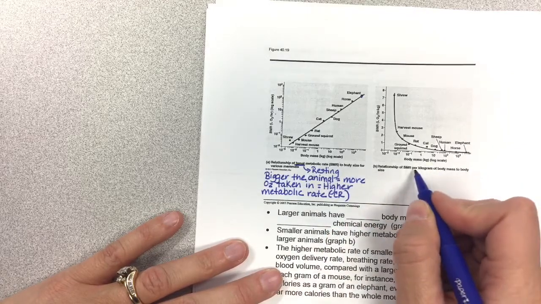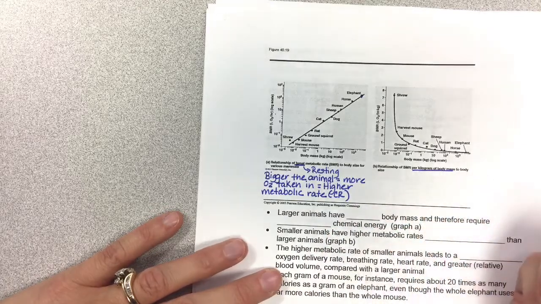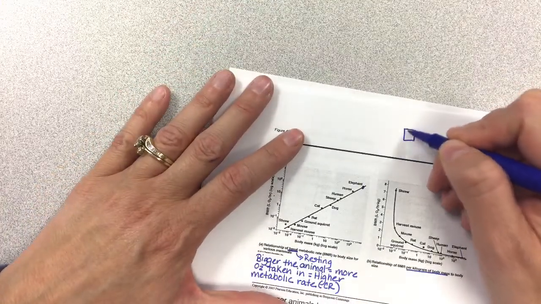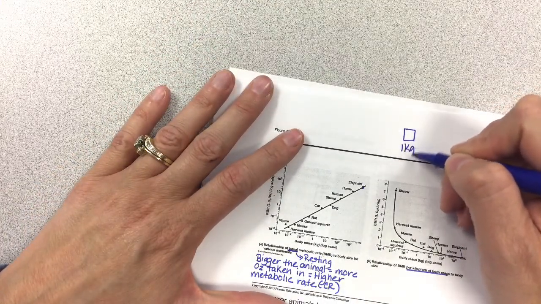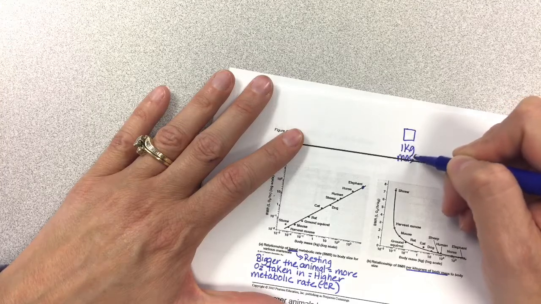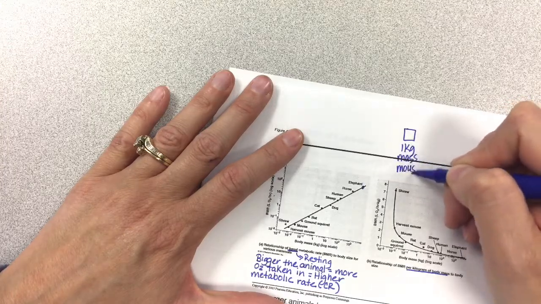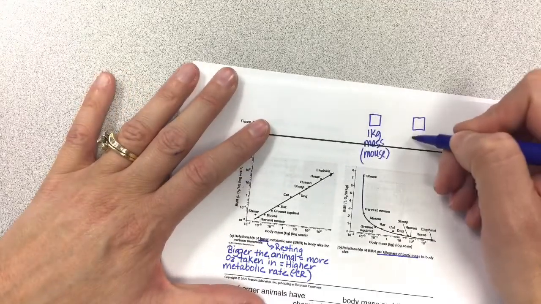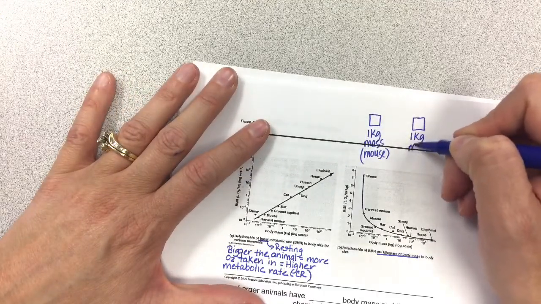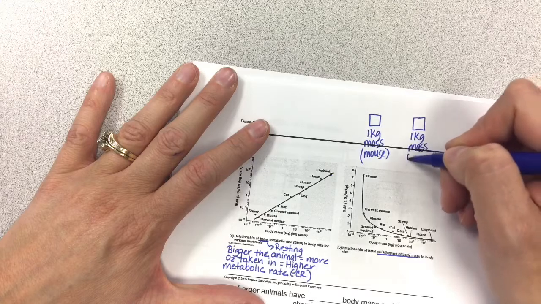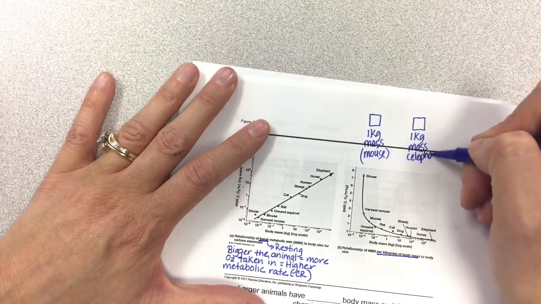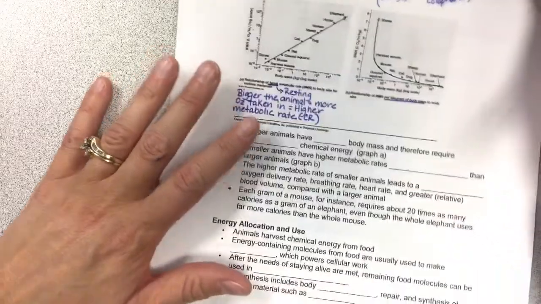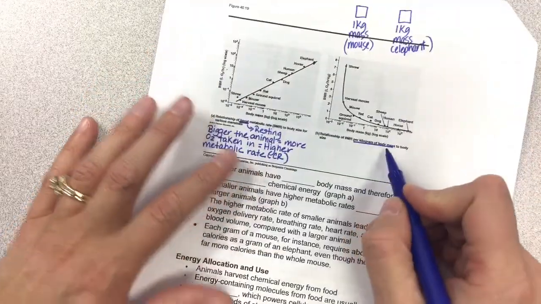So what's the difference here? Per kilogram of body mass. So what does that mean? It means that if you were to take 1 kilogram of mass from a mouse, and compare it to the same quantity, 1 kilogram of mass of an elephant, and compare equal body masses, what's going to happen? So per kilogram of body mass.